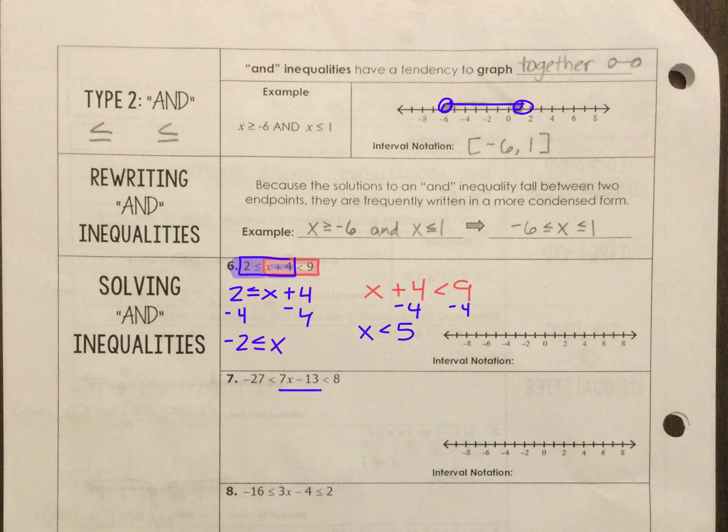All right, so we need to graph these. This one, because the x is on the right side, I'm going to flip him around and flip everything over so I can graph him easier. Regardless, we know that this is an and, it's going to go together. So solid circle on negative 2, open circle on a 5, and they go together.